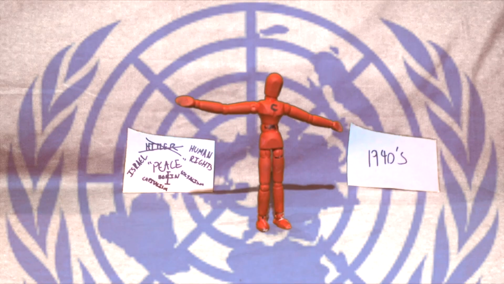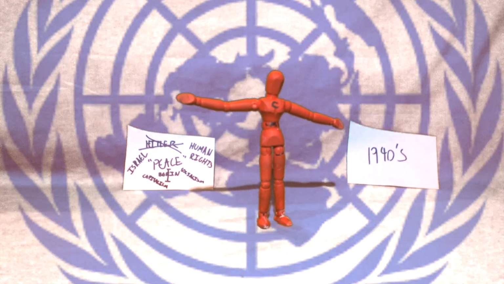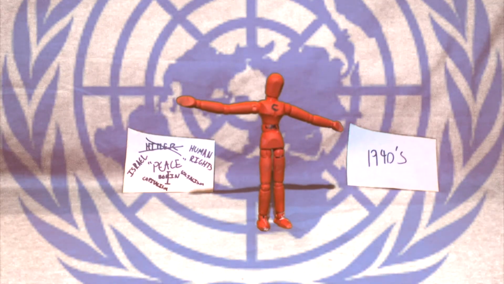In the 1940s, the USSR and the Nazis were in a fight. The Second World War takes place. Churchill becomes Prime Minister. Israel was created. The Second World War ends. Declaration of Human Rights. Division of Berlin between capitalism and communism.